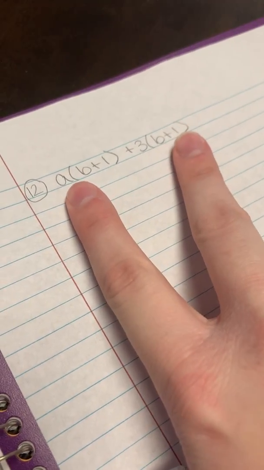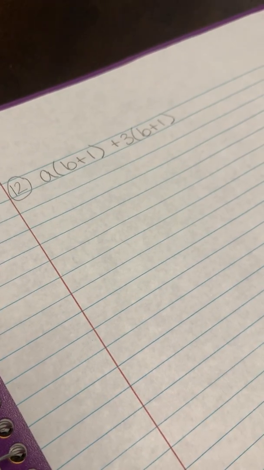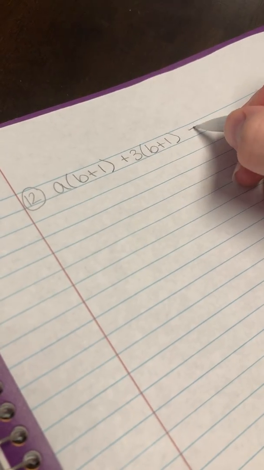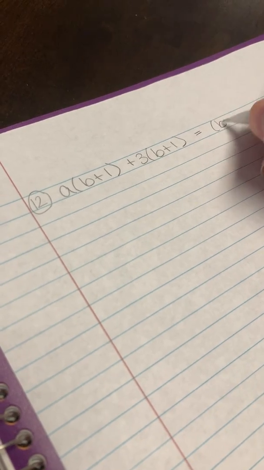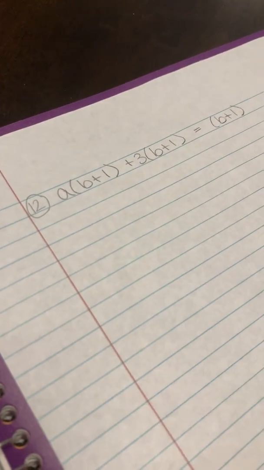So looking at the two terms, what do they have in common? Well, hopefully you notice they both have B plus 1 as a term. So what does it say we would do with GCF? Well, we would take that term away. So we would have B plus 1 taken away.